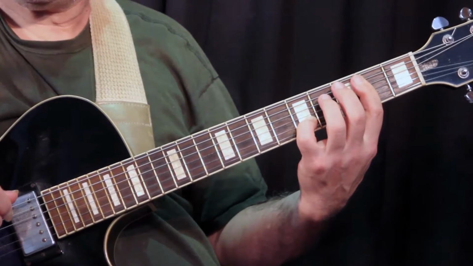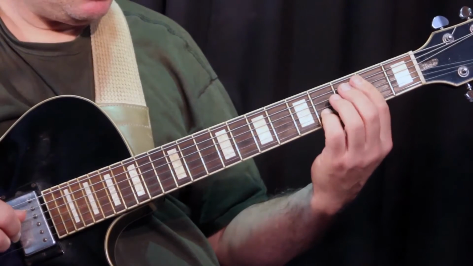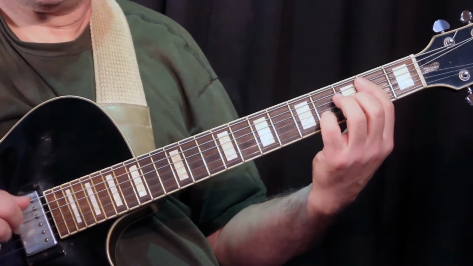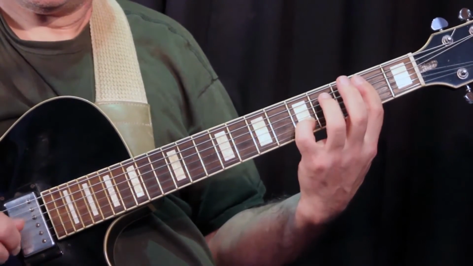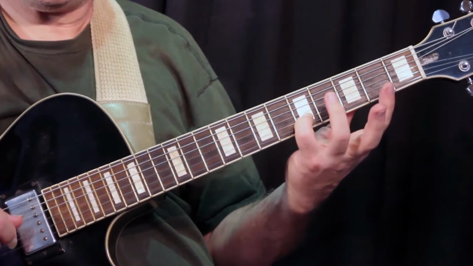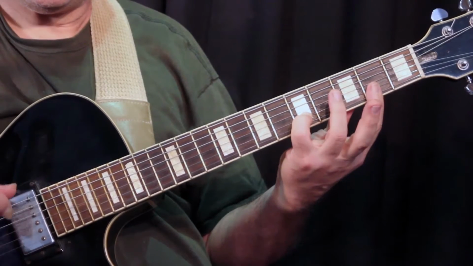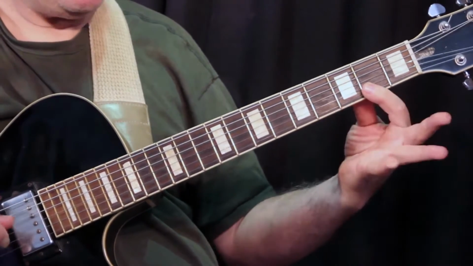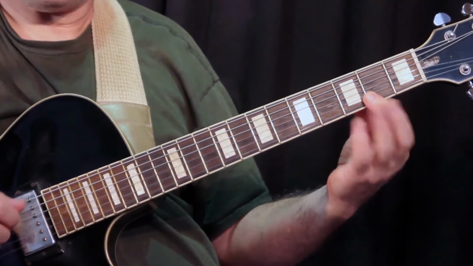Then I proceed to get these melody notes. After I hit the D sharp, slide it up to an E, and then add the F sharp on the 1st string, 2nd fret.